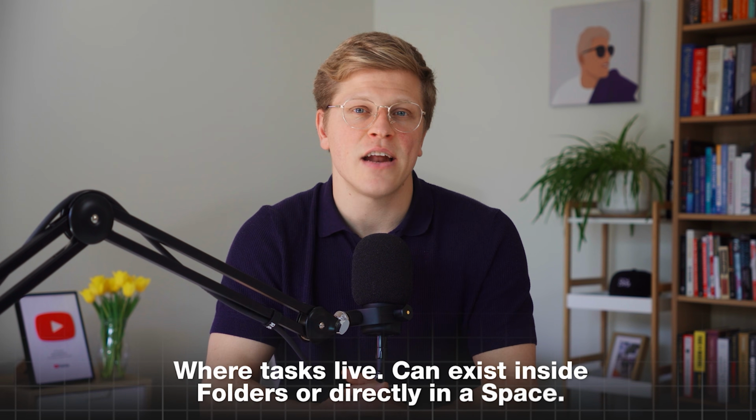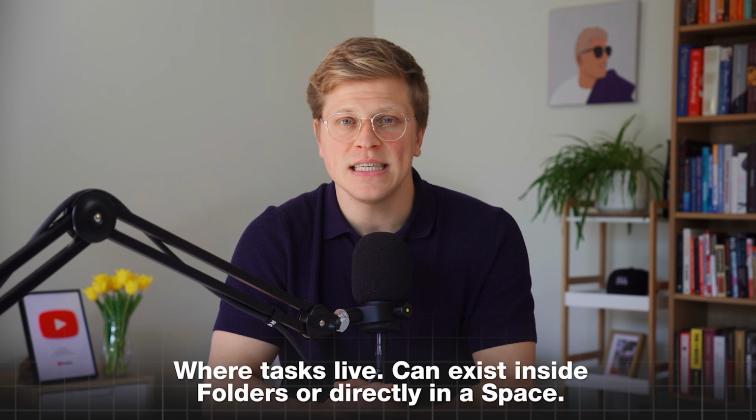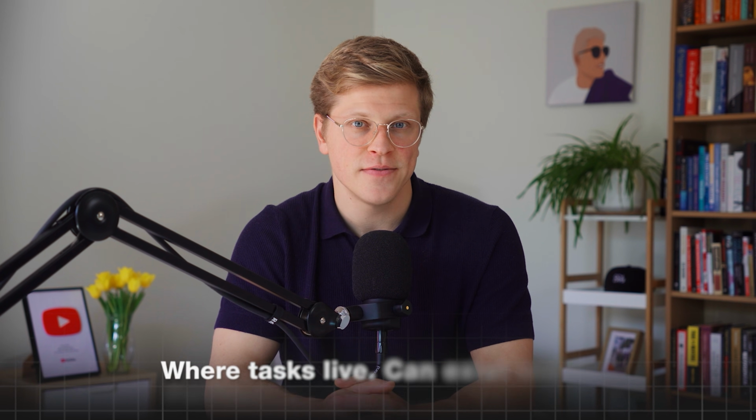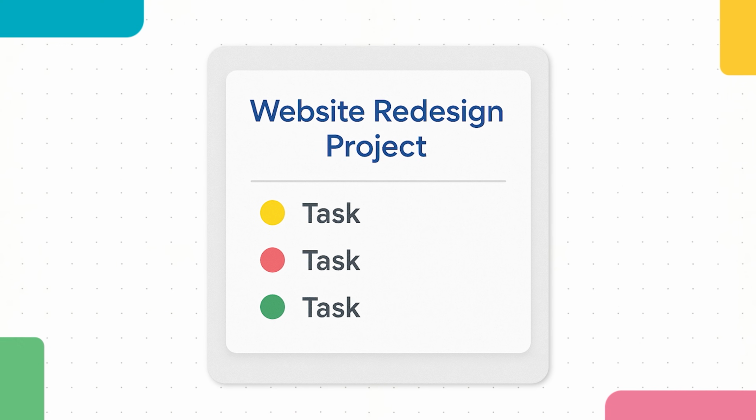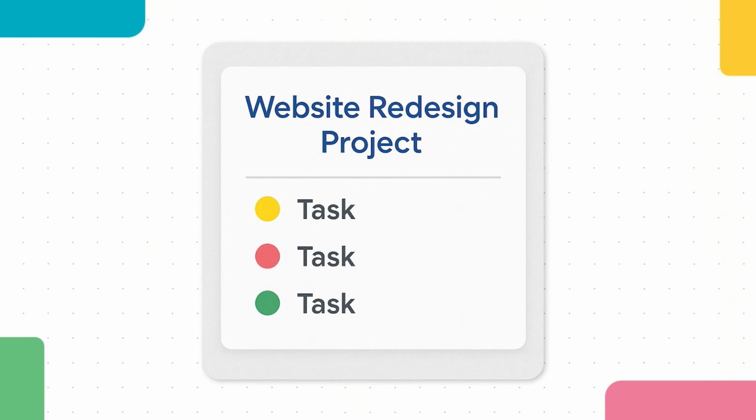Lists. Whether inside a folder or directly under a space, lists are where tasks live. You can think of a list as a project or a topic that contains a bunch of tasks.